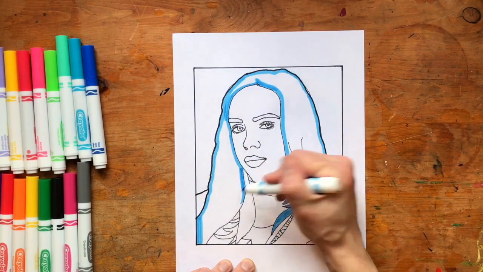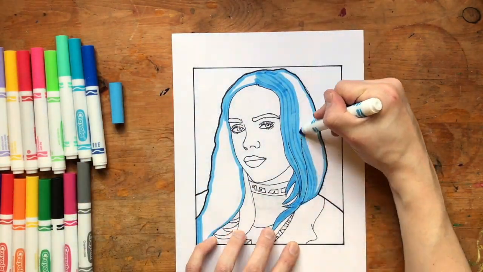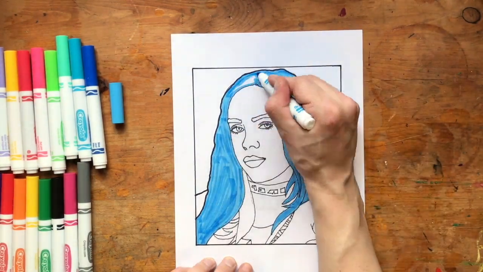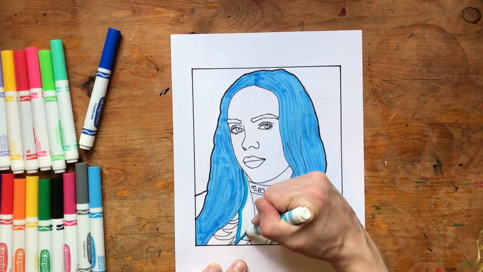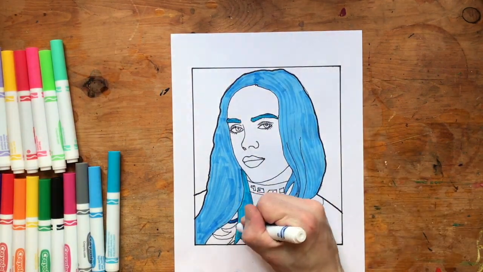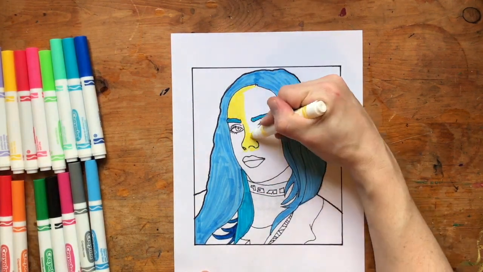When I do a shape, I like to outline it first and then fill in the center. I really think about the direction of my coloring too, because as you can see, it creates some lines, and I wanted those to go in the direction of the hair. Some other hair pieces I use a slightly darker blue, and then a really dark blue down here where it might be in a shadow.